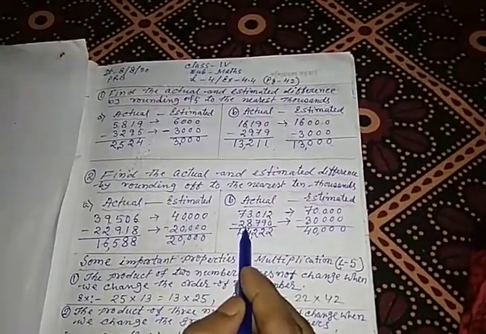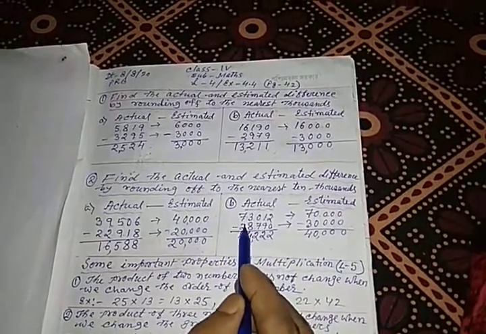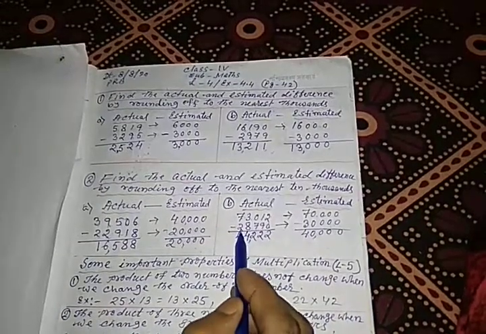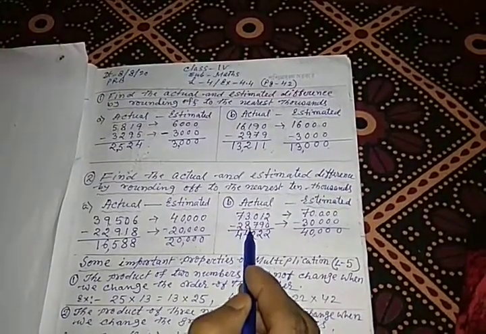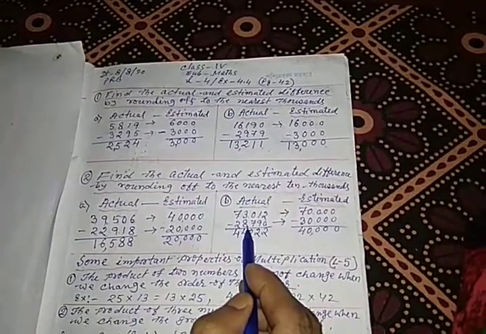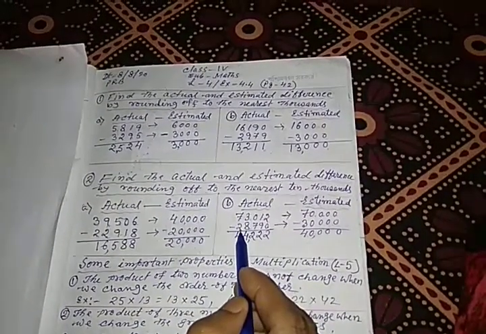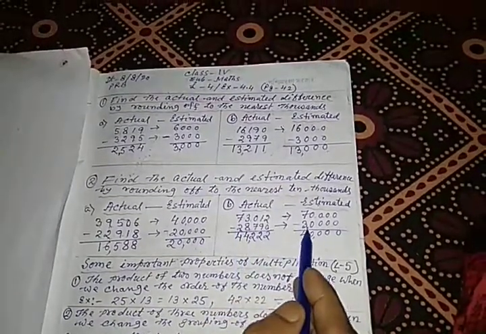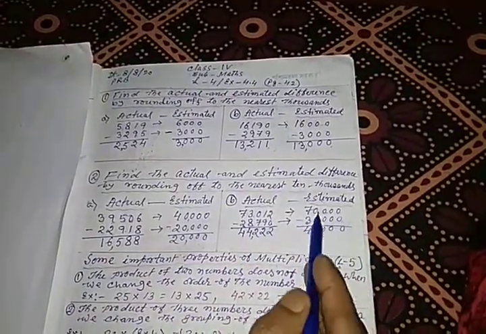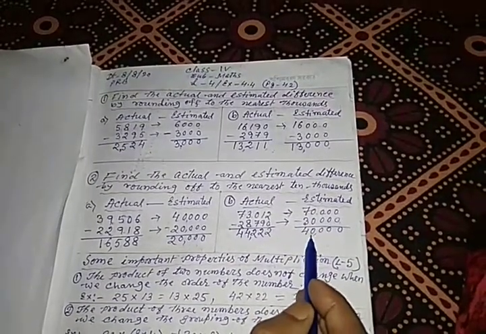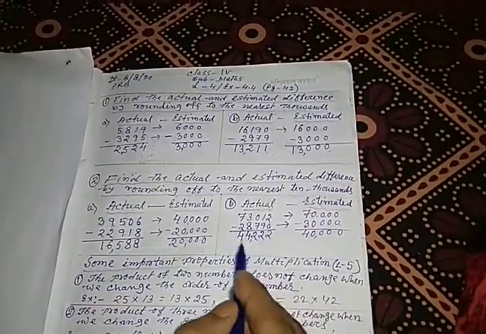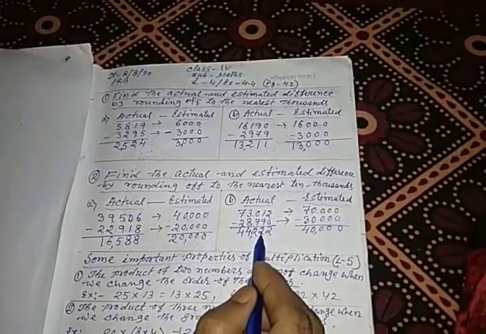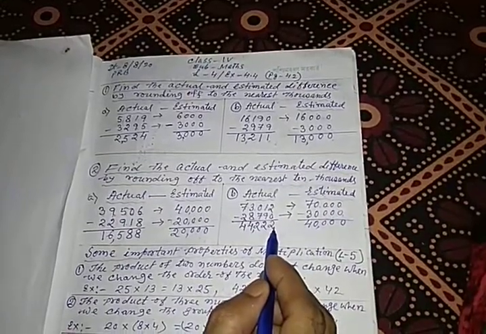But in the second number, we see that after 2, which is to be rounded, in the 10,000 place, the next digit is 8 which is greater than 5, so we will take the next digit 3, that is 30,000. After subtracting these two numbers we have the difference 40,000, and in the actual column the difference is 44,222.